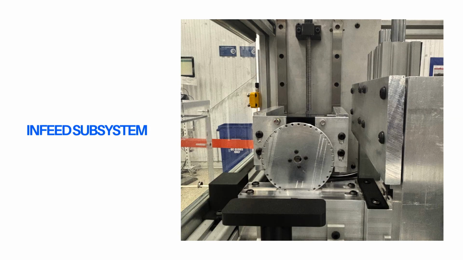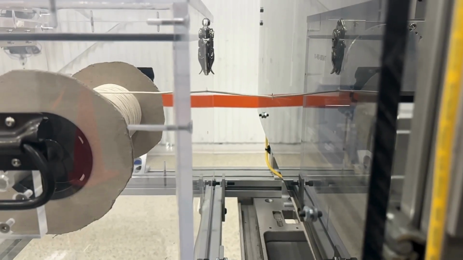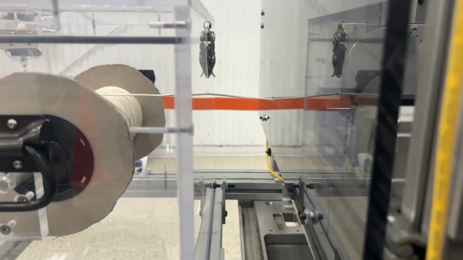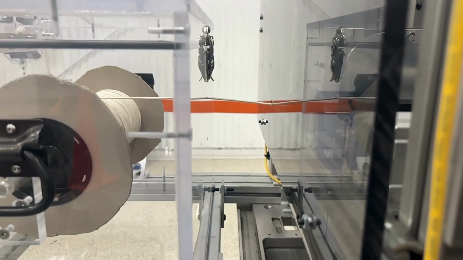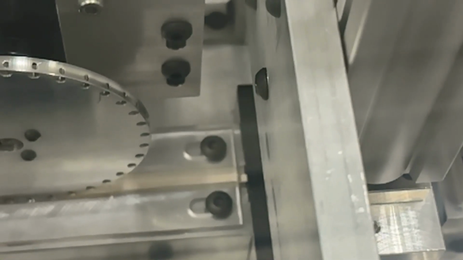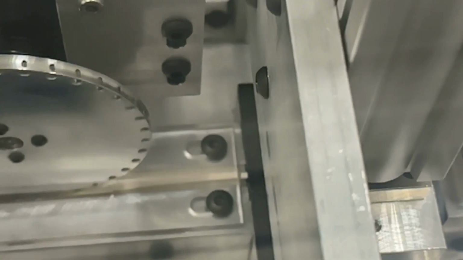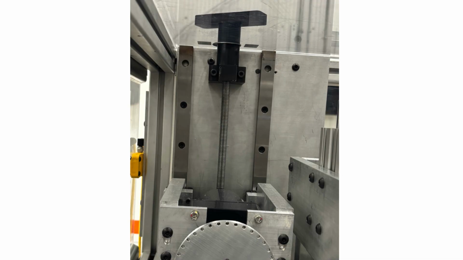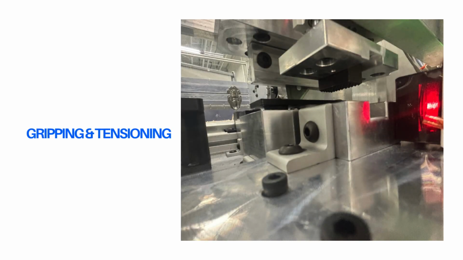The in-feed subsystem. The process begins as thread is drawn from the existing humidity box spool through a 3D printed entry bridge. It enters a lock pinch driven roller system featuring an aluminum wheel with an indented, textured radius paired with an aluminum guide channel. An external lead screw allows the operator to easily adjust the height and pinch pressure during spool changeovers.